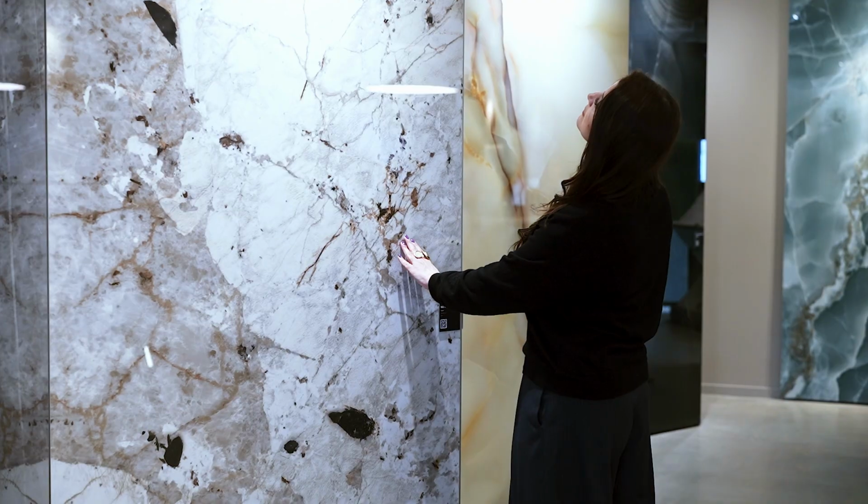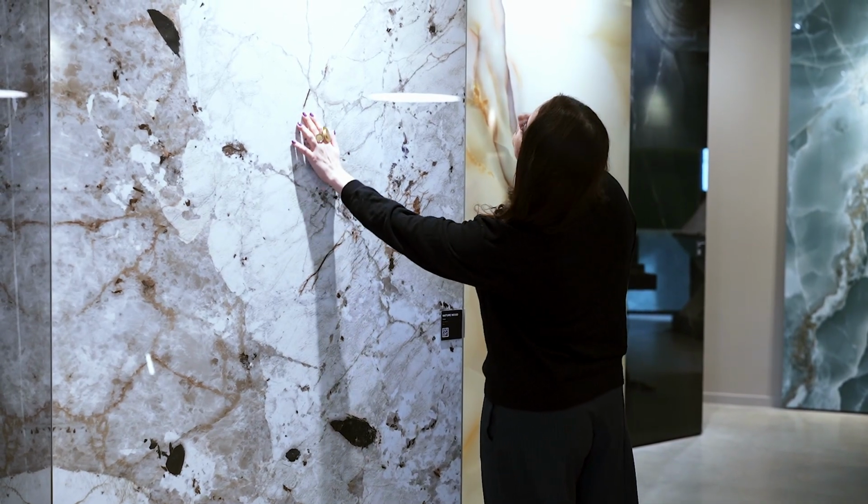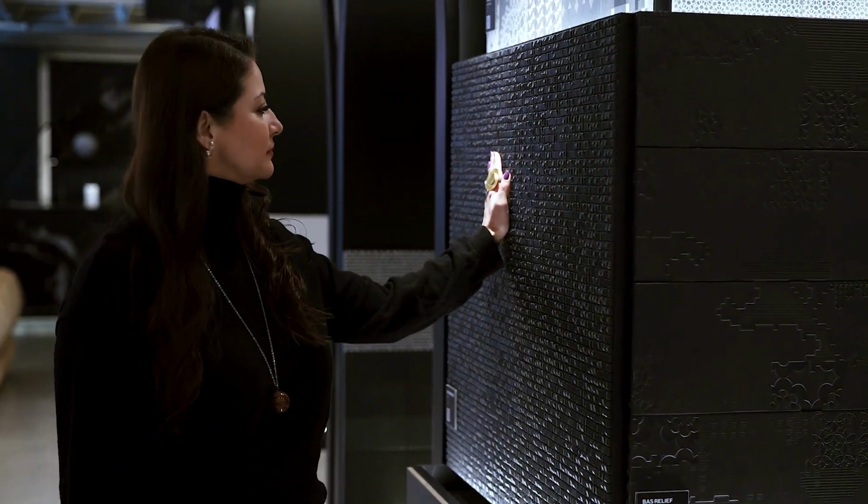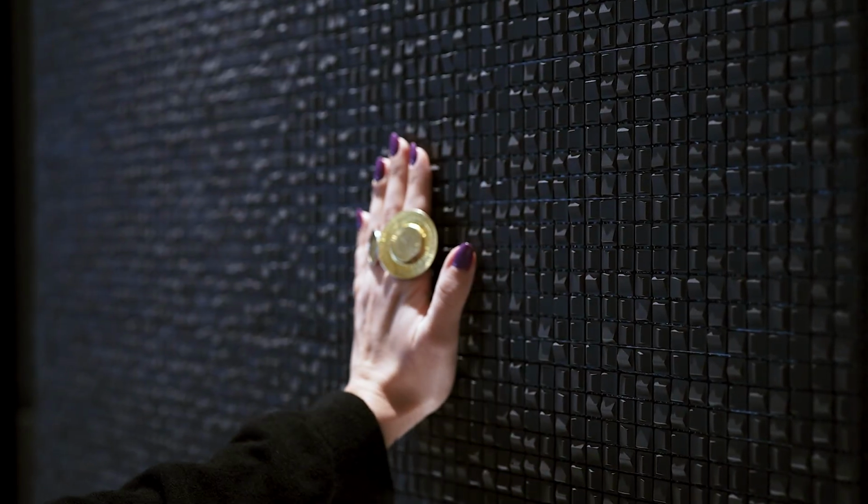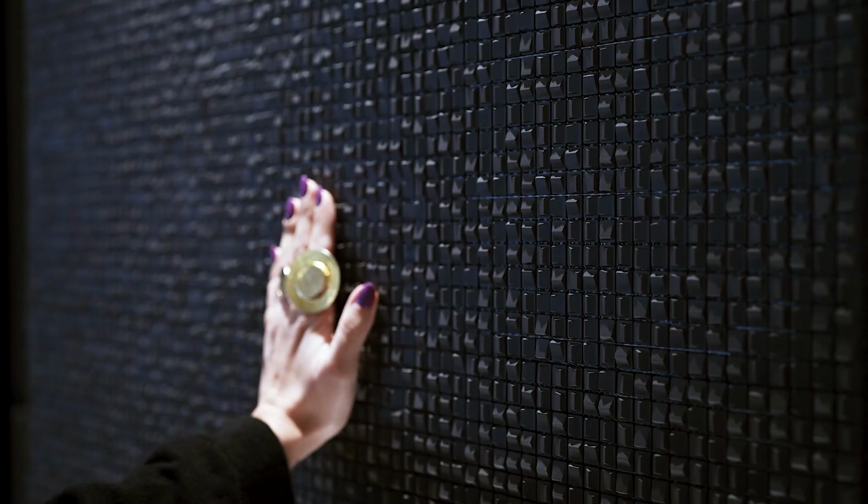Texture changes how tile feels. Smooth tile feels clean and simple. Textured tiles feel layered and tactile. Texture creates shadow and depth, especially on walls.